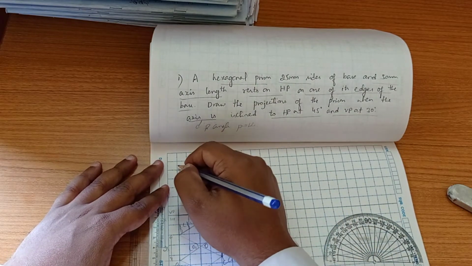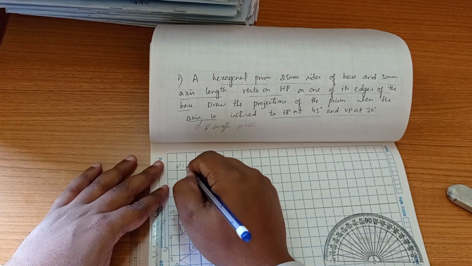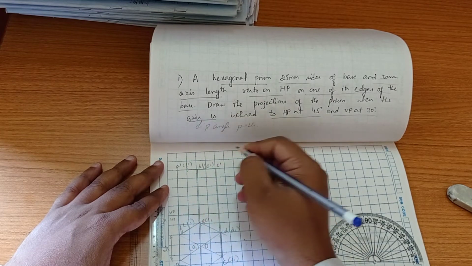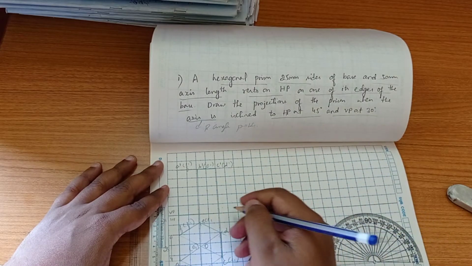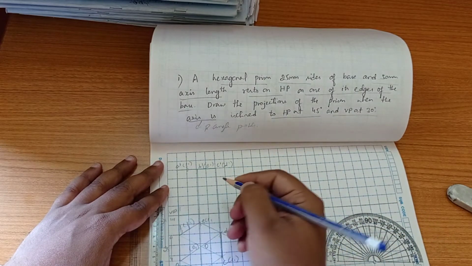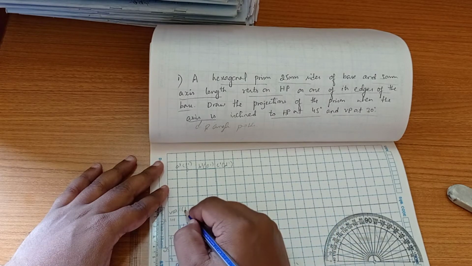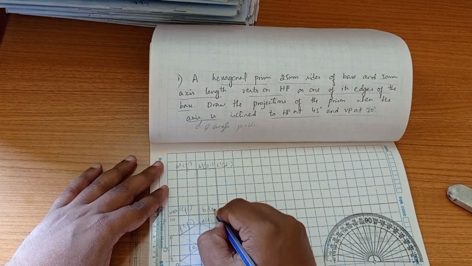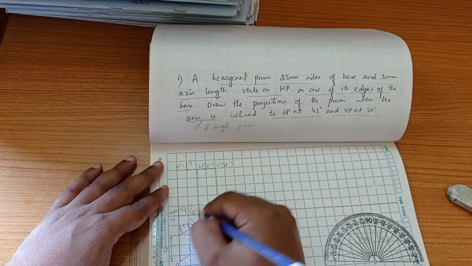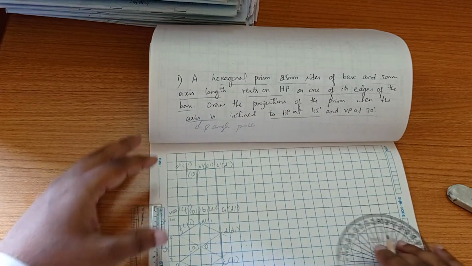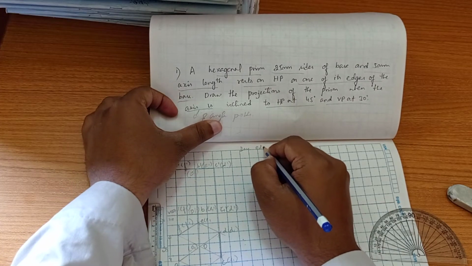So for the top face notations we write A dash, B dash, C dash, this is F dash, E dash and D dash not visible. Okay, similarly A1 dash visible, B1 dash visible, C1 dash visible, but F1 dash, E1 dash, D1 dash not visible, O1 dash, O dash also not visible.